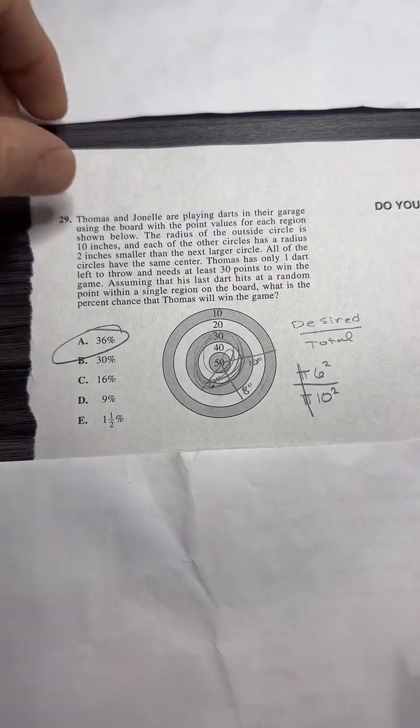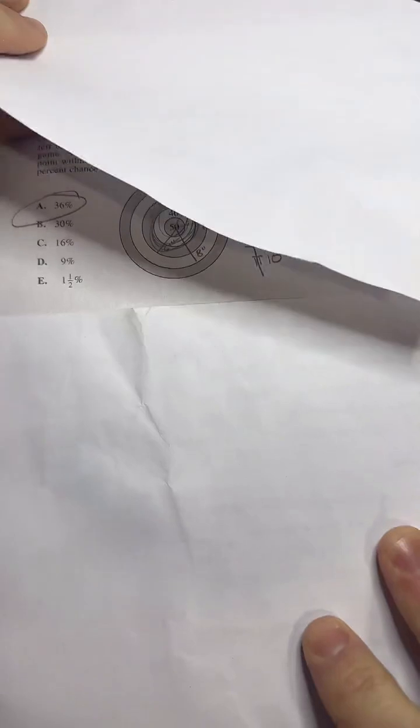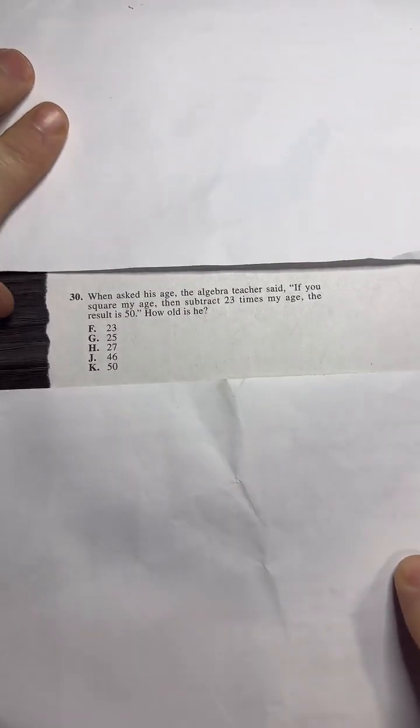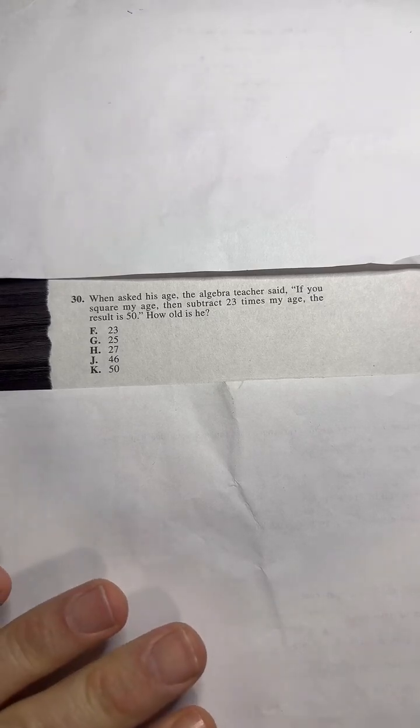All right, let's take a look at my next one. When asked his age, the algebra teacher said, if you square my age, then subtract 23 times my age, the result is 50. How old is he?